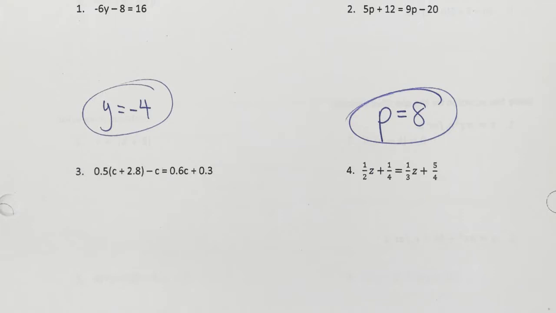See, the problem working it out, you have to see how I did it. I worked it out.